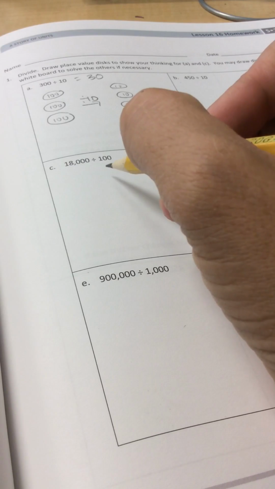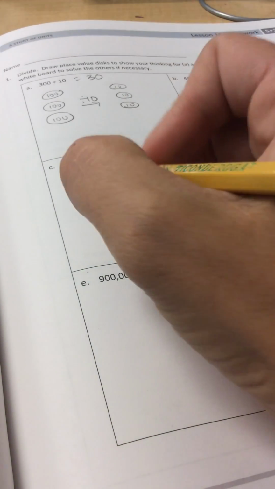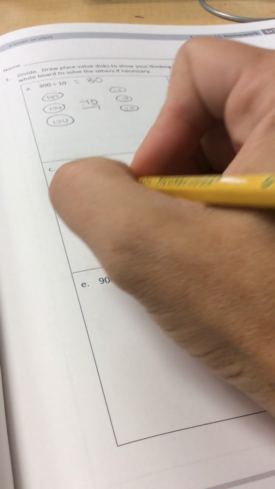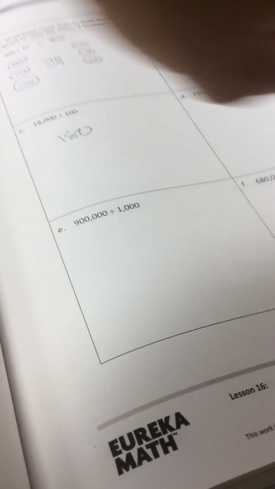We know that 18,000 divided by 100 would make that 100 times smaller. So 18,000 divided by 100 is 180. Or here, if we can move on to that.